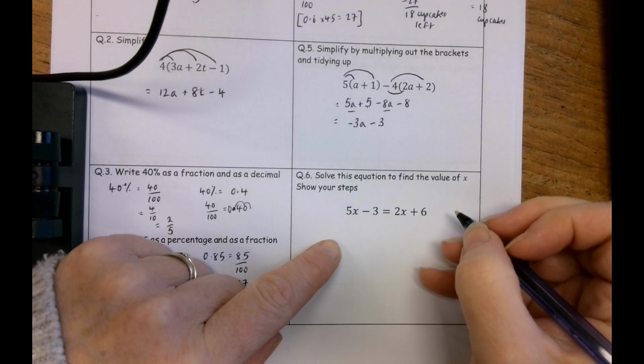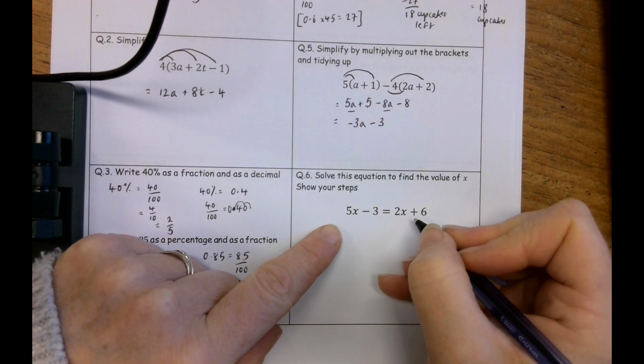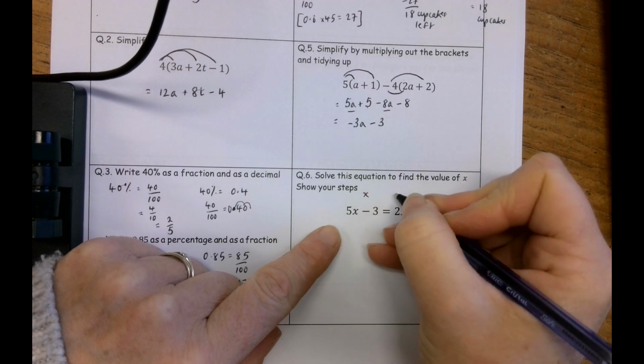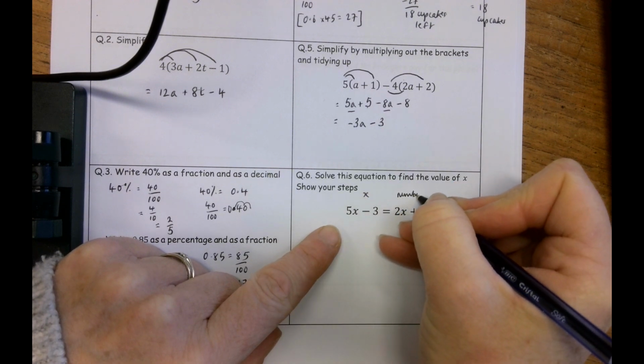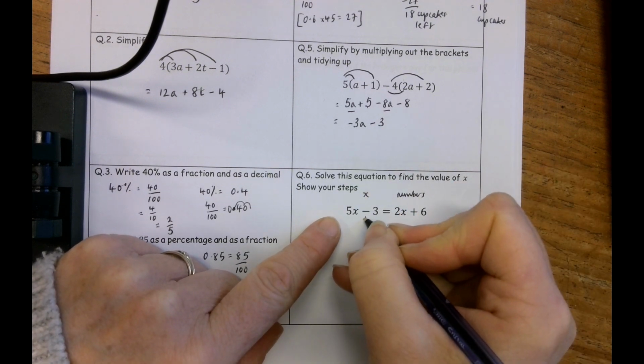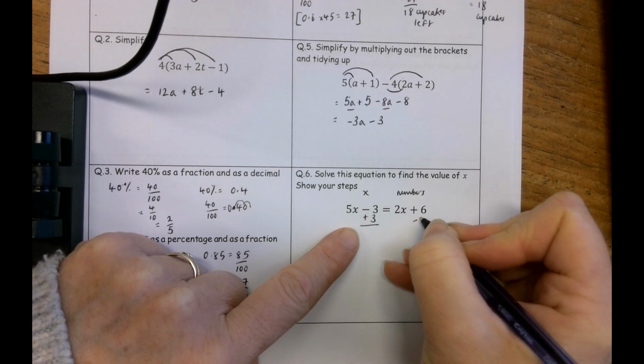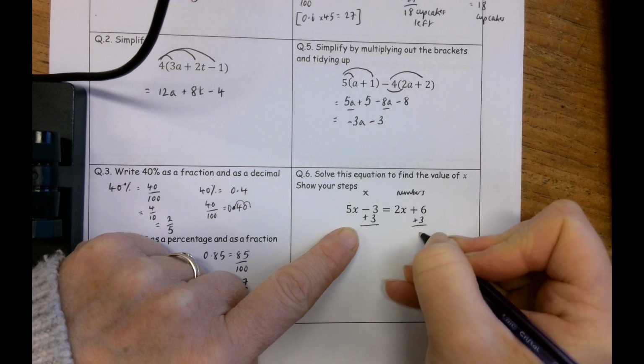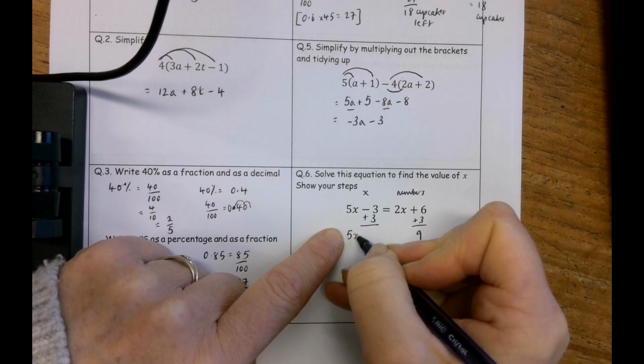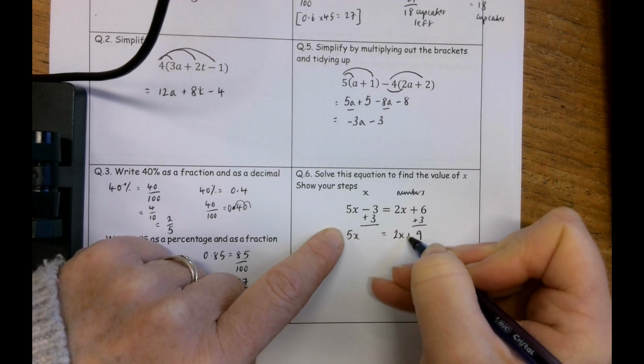Solve this equation to find the value of x. So remember, we're trying to get x on one side and numbers on the other. So let's get rid of our numbers here. That minus 3 we don't want there, that'll cancel. So we've got to add 3 to the other side as well, that'll give me 9. So I have 5x is equal to 2x plus 9.